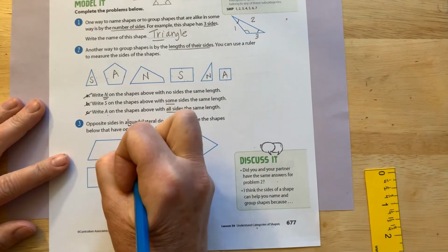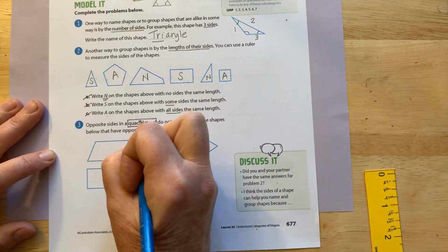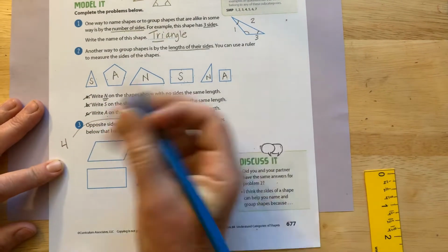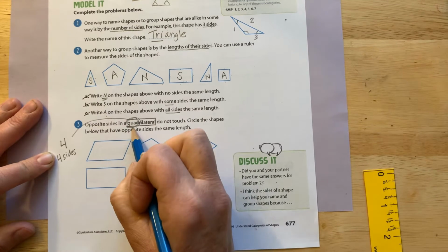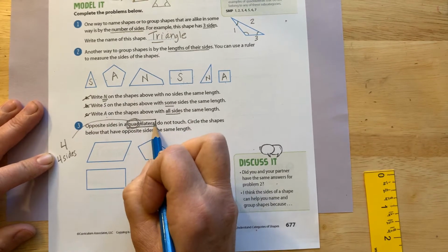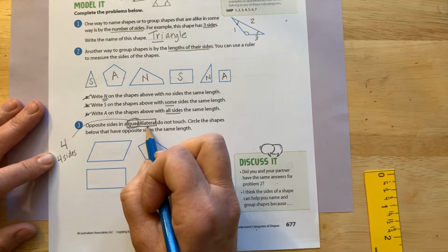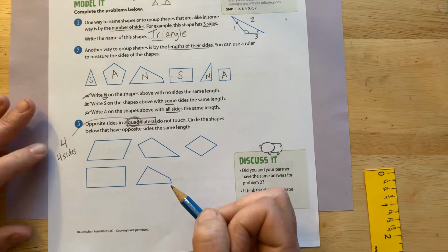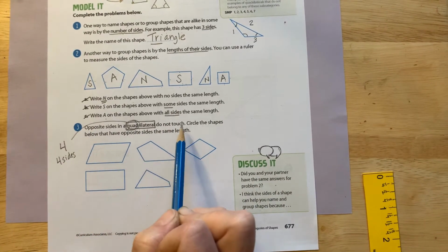Now, number 3. Opposite sides in a quadrilateral do not touch. Ooh, quadrilateral. Do you know what a quadrilateral is? Okay, quad, this word right here, quad, means 4 sides. So that means that we are looking at shapes with 4 sides. Say quadrilateral. Let me say it again. Quadrilateral. That's a hard word to say. Quad means 4, so we are looking at shapes with 4 sides. Now, opposite sides in a quadrilateral do not touch.